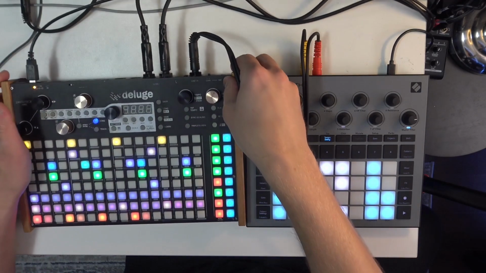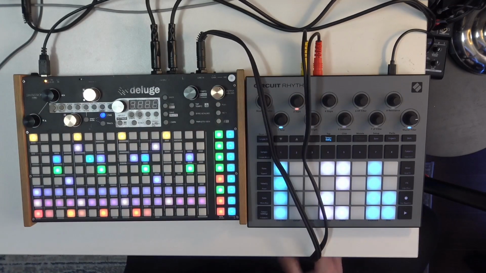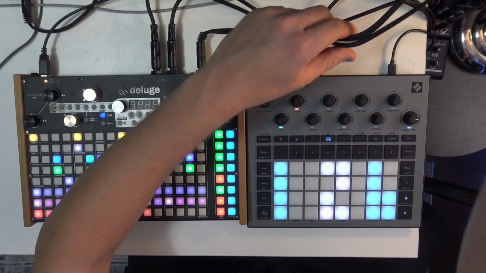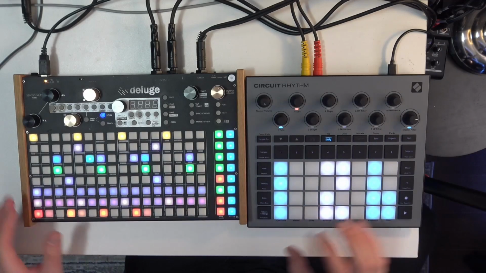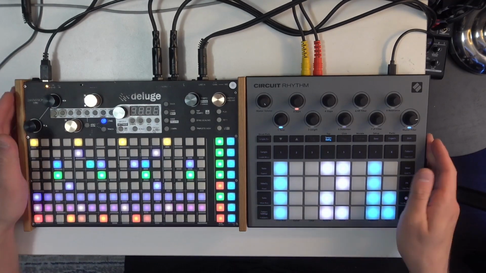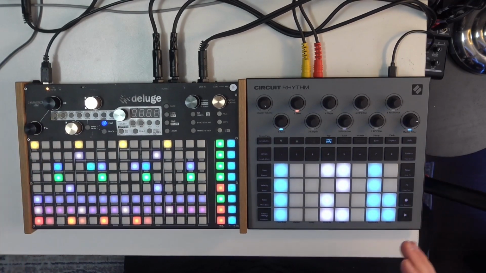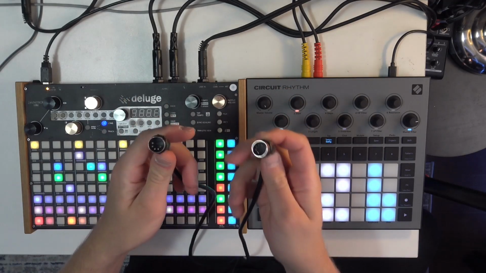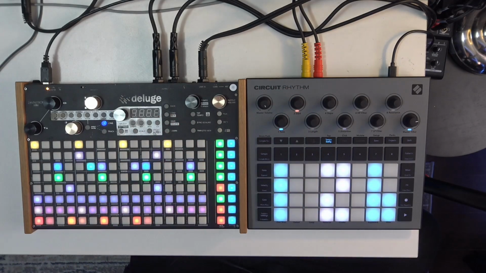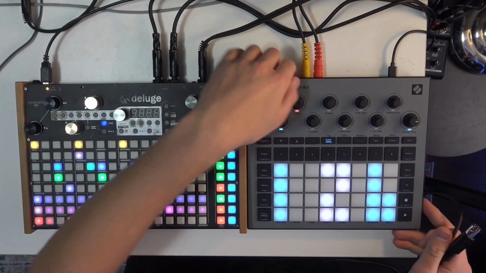And then I'll put this back like this. Now I have to MIDI sync it using this cable right here. Just a simple MIDI cable.